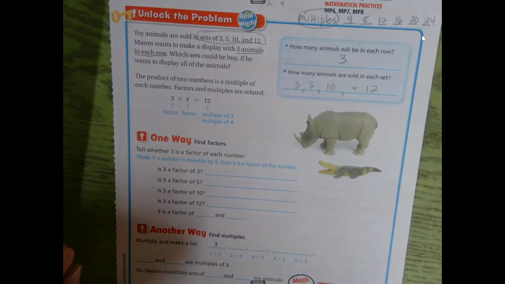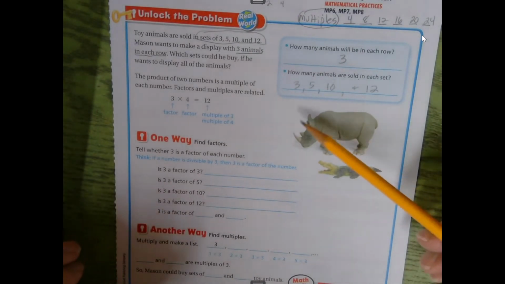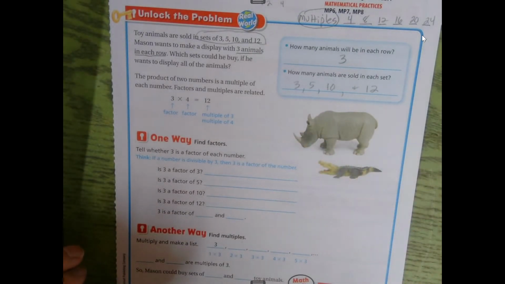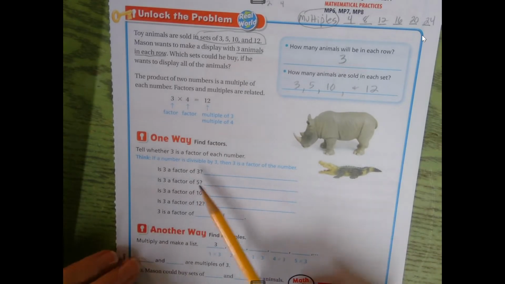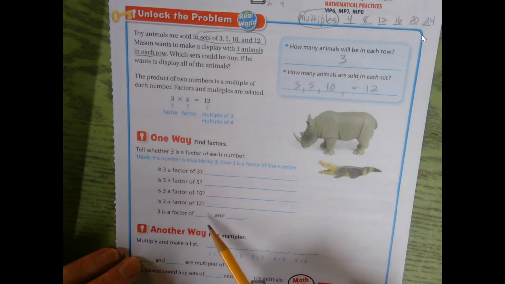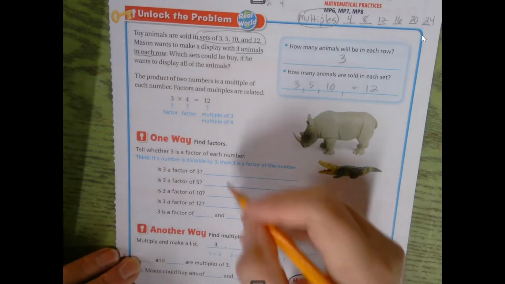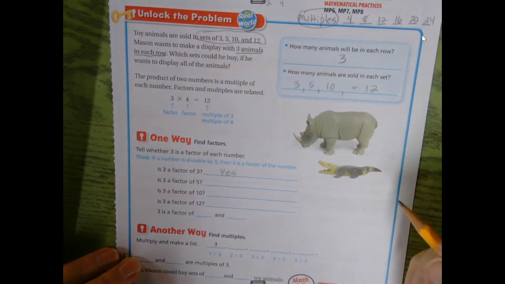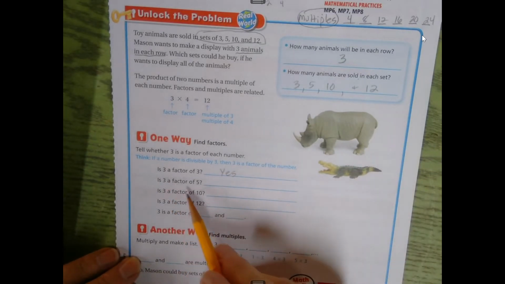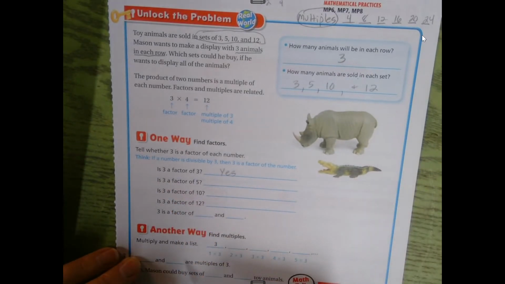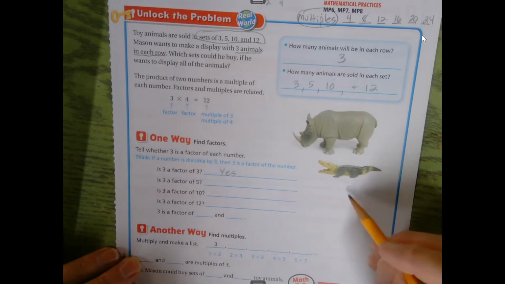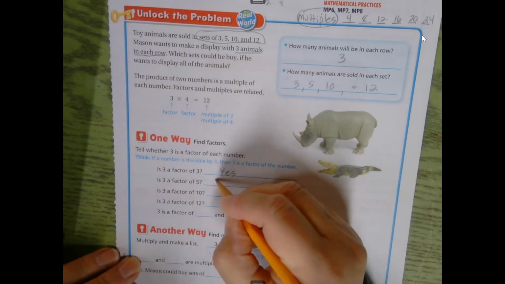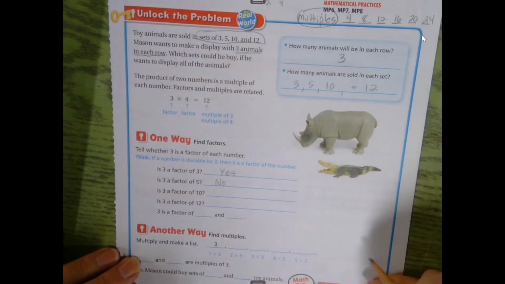The product of 2 numbers is a multiple of each number. Factors and multiples are related. So first we could find the factors. Is 3 a factor of 3? Yes. 3 is divisible by 3. Is 3 a factor of 5? If we did a factor rainbow with 5, 3 would not be a factor.